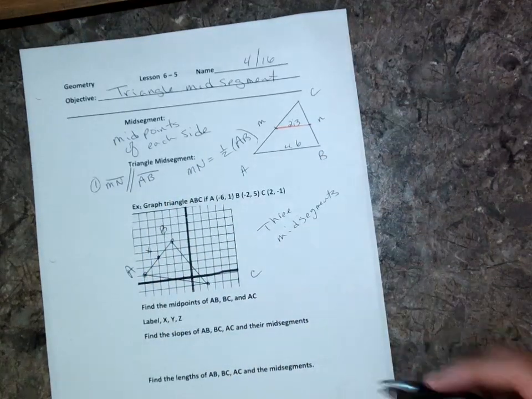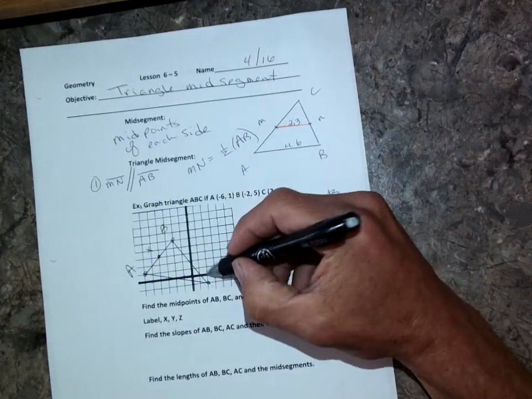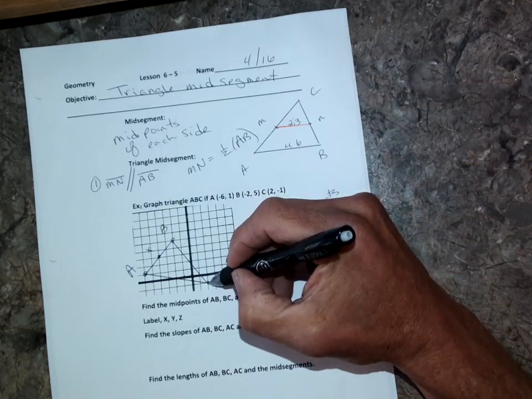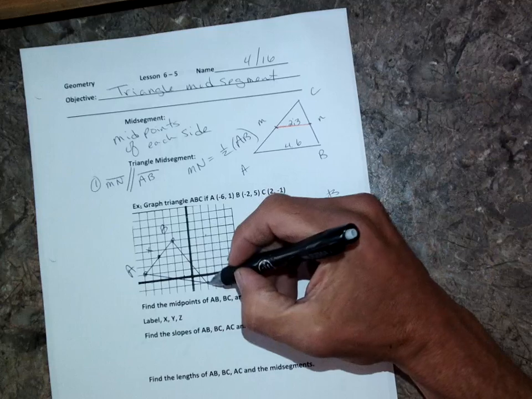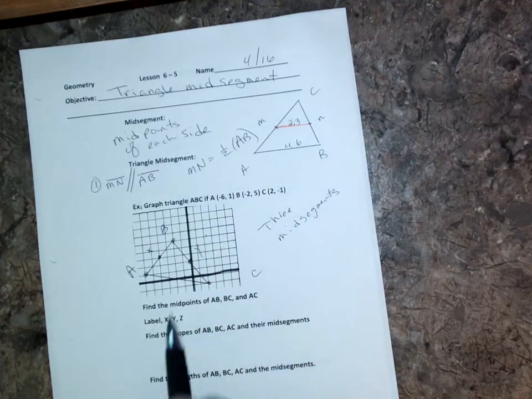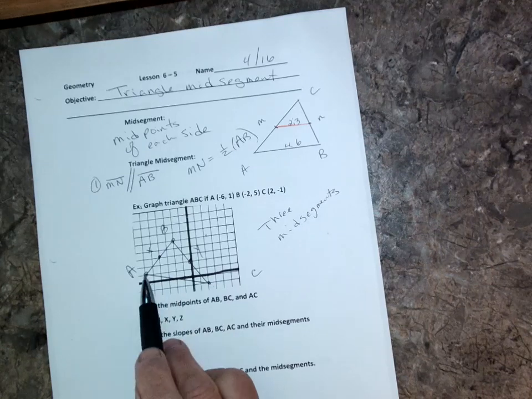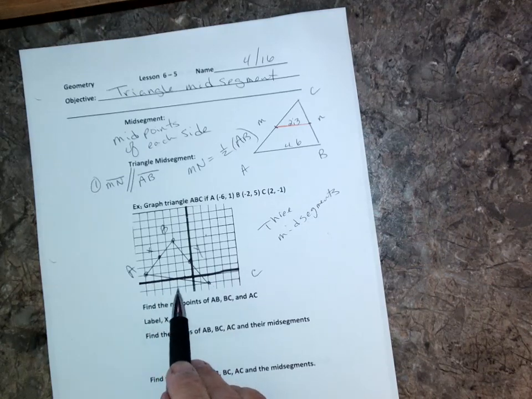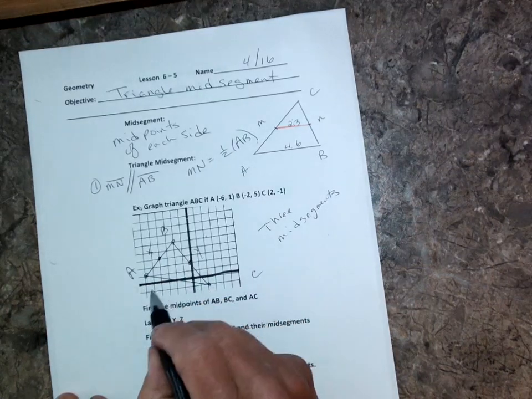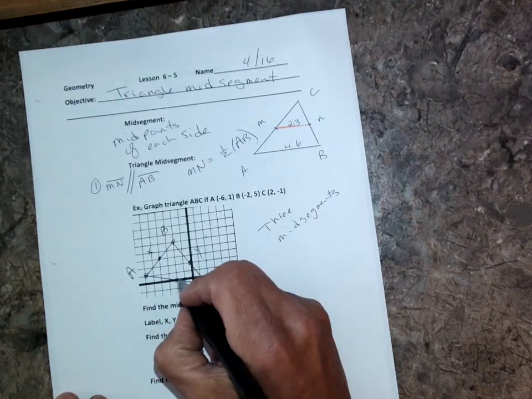Okay. And then the midpoint here, let's count 1, 2, 3, 4, 5, 6. Let's go half that, so 3. And 1, 2, 3, 4, half of that is 2. So let's call it Y. And the midpoint's probably right here. We can count it, 1, 2, 3, 4, 5, 6, 7, 8. Half of that would be 4. Let's call that Z.